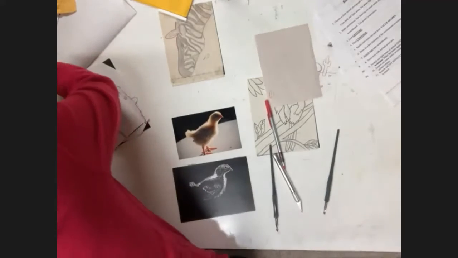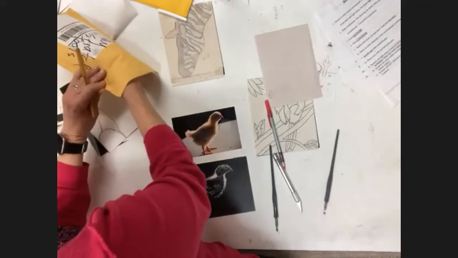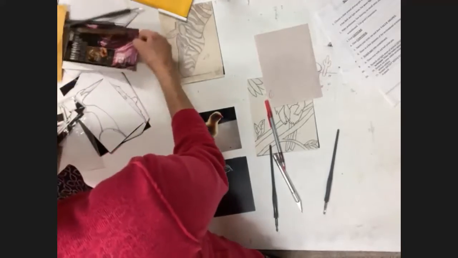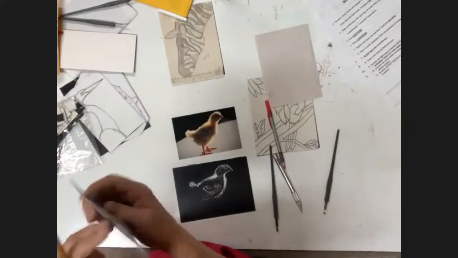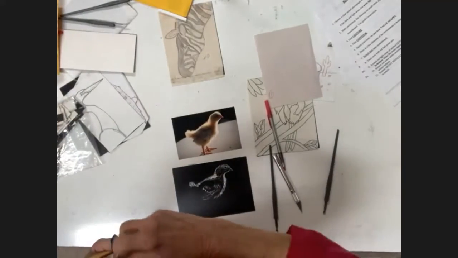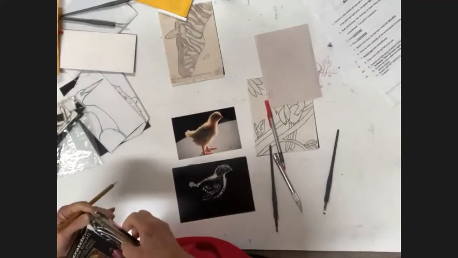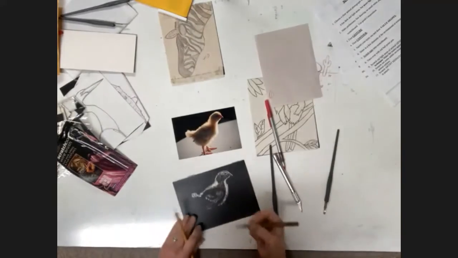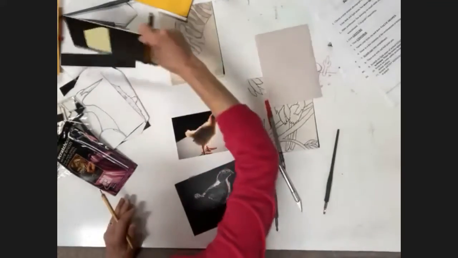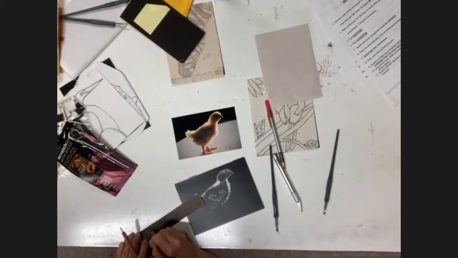Let's see, I got another one too. There's another one. So it's a Scratchboard wire brush. Let's open it up and try it out. This one is really wild. I should probably test it on something else.